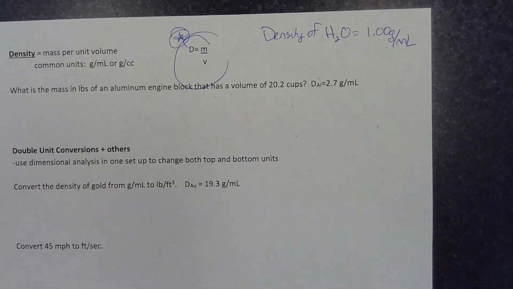Now, let's go back to this problem. And something I just noticed, I did not give you just a plain Jane density problem on this page. I should have.